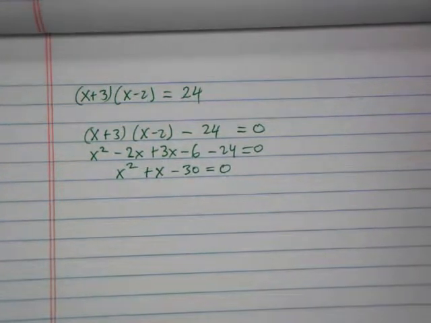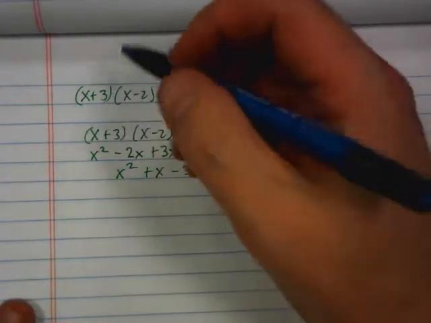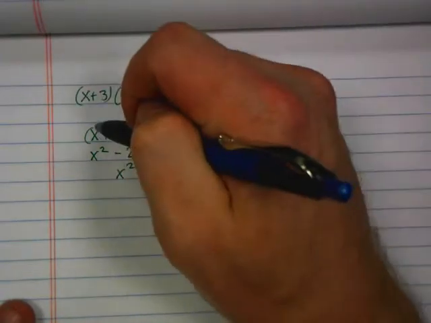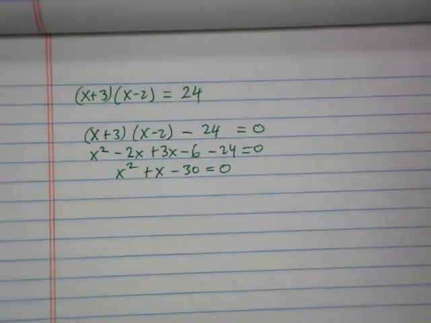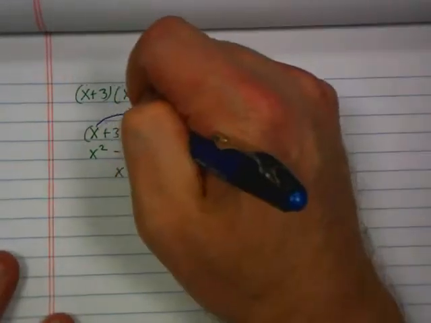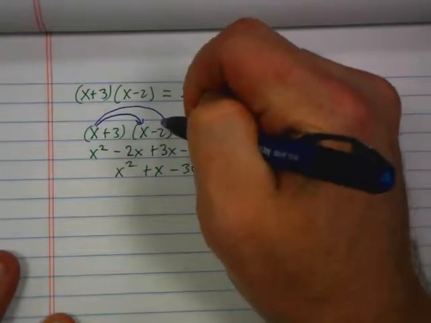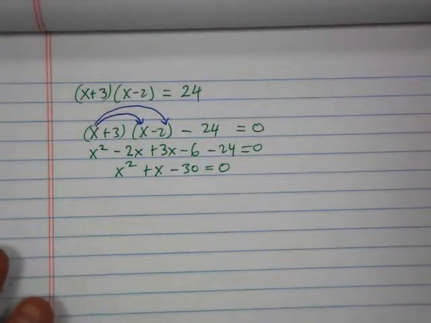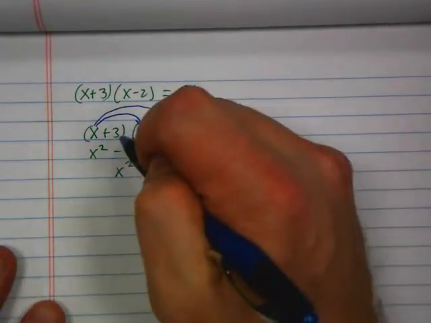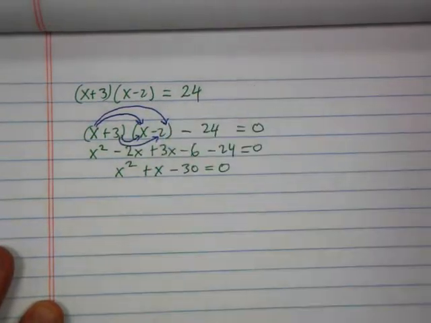So I've got to rewrite it in the form that we normally use for factoring, and there it is. Michael, how did we go through how you got the x squared minus 2x plus 3x? Sure. I took x times x, that gave me the x squared, and then I took the x times the negative 2. I'm just doing FOIL, that's exactly right. And then the 3x and the negative 6.